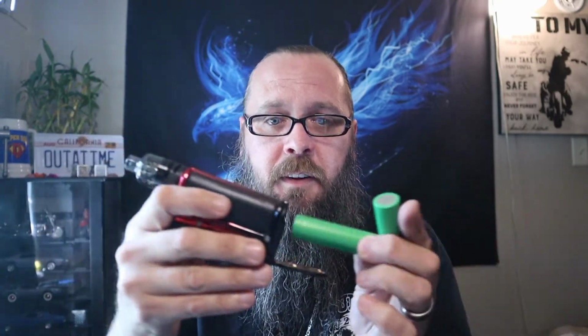Batteries. Some of these have internal batteries that you would use a USB or micro USB or a USB-C to charge them. Excuse all the vapor. Or you would have something that would have external batteries, like the Argus GT here, pop these out. You've got dual 18650 batteries on this.